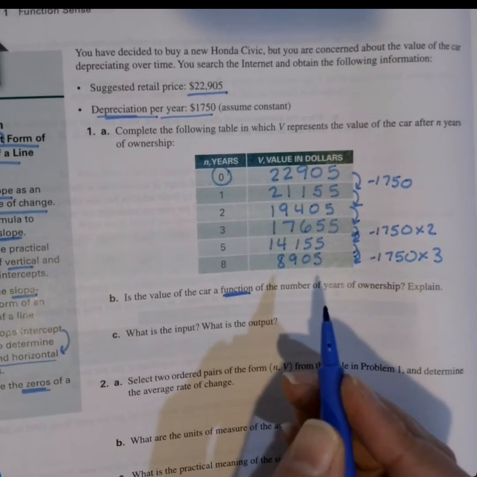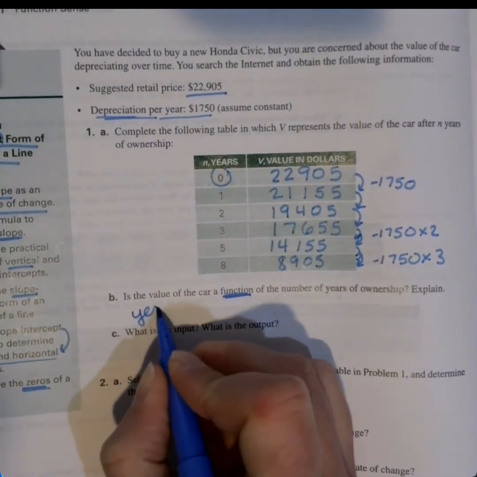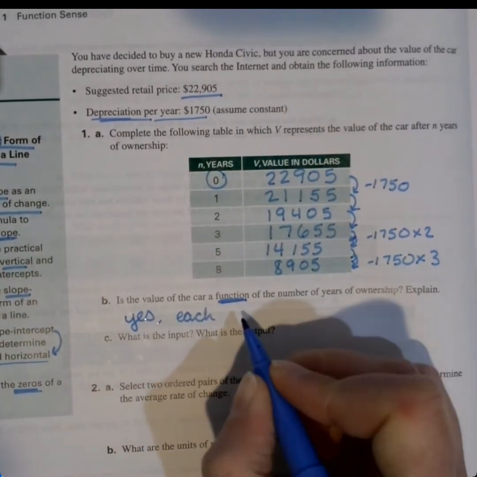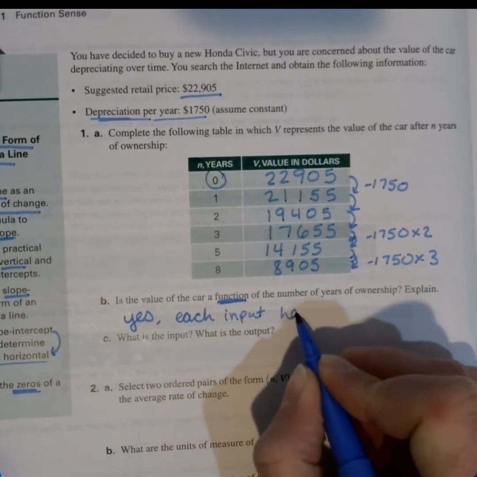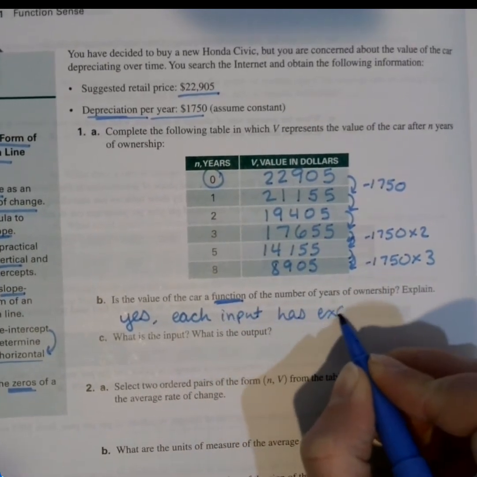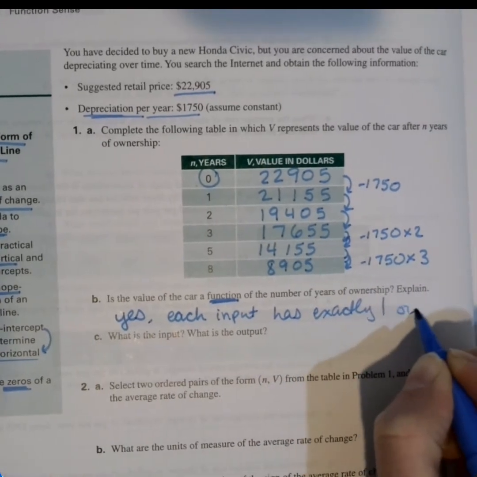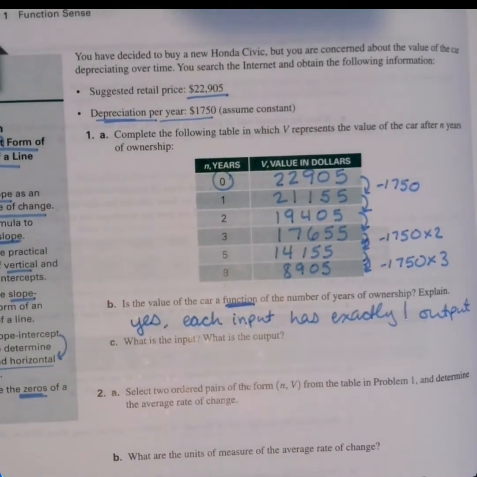So there's a process for us to compute the value after a certain number of years. So yes, it's a function because each input has exactly one, or precisely one, unique output.